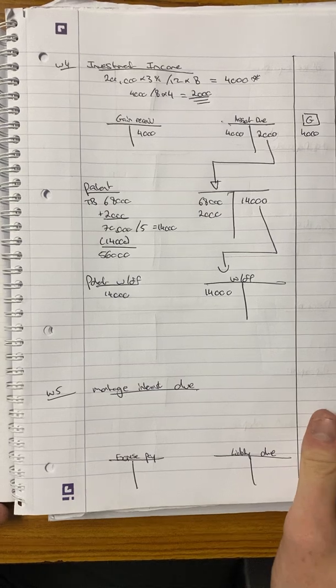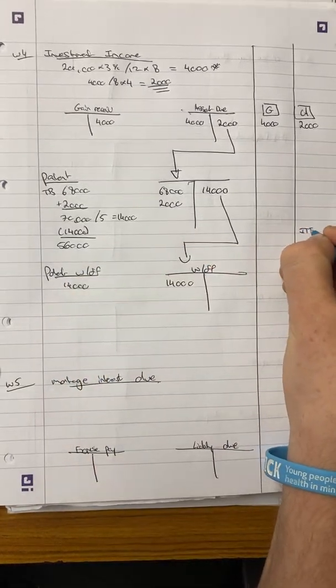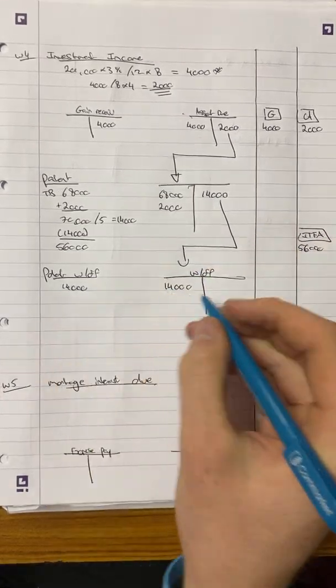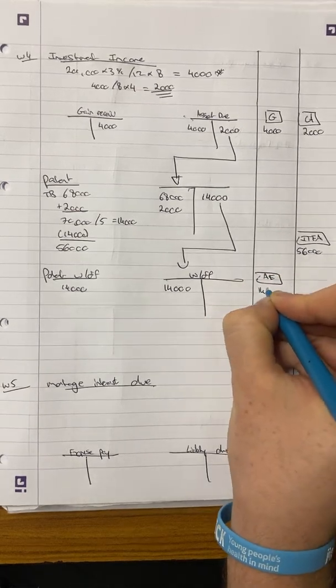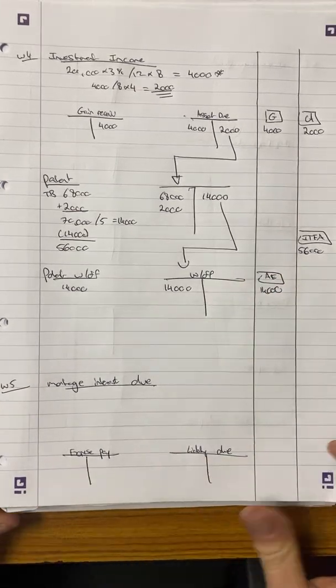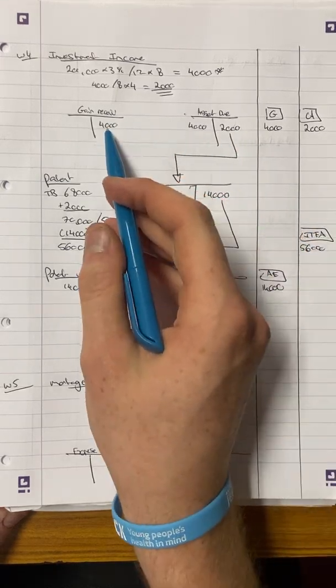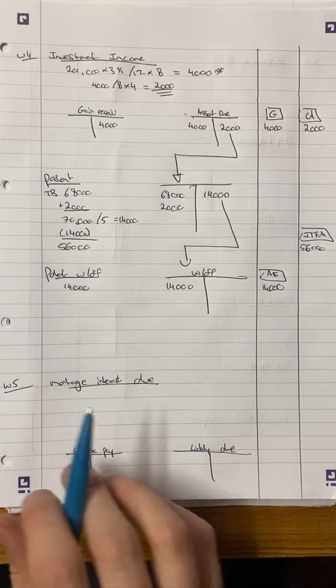So my patents in this case is my intangible fixed asset, ITFA, and it's for 56,000 euros, and my patent written off is 14,000, that's my administration expense, AE. Okay, and that's that working completely done. 1 transaction, 2 entries. 1 transaction, 2 entries. 6 double entries, all done and dusted, and we're ready to move on to working 5.